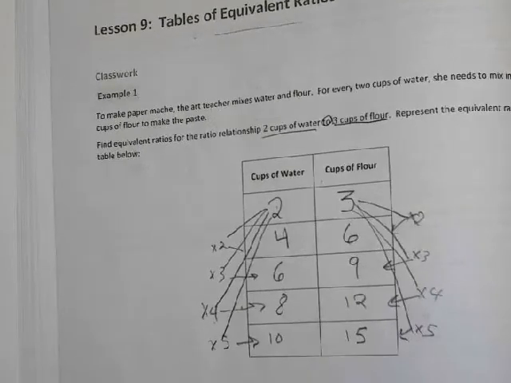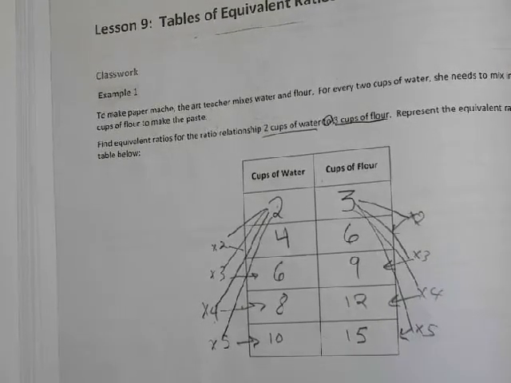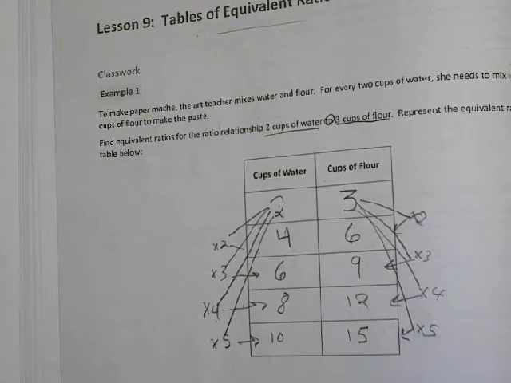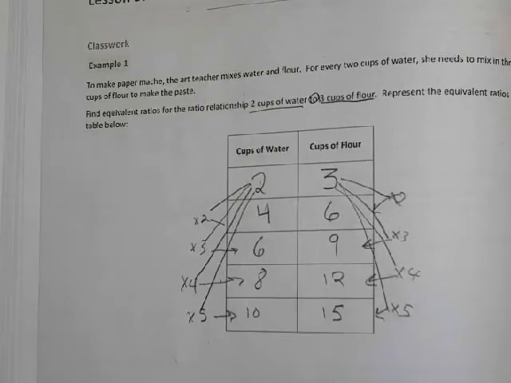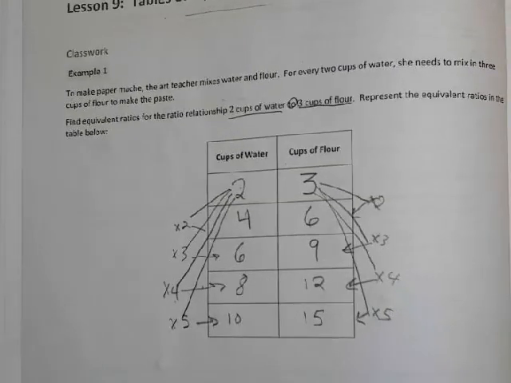Now that you've taken your notes for Lesson 9, go ahead and open up your book to Lesson 9, Tables of Equivalent Ratios, and we're going to discuss the two examples before you try the exercises with a partner. So example 1 is the same example that is in your notebook, which you've already taken your notes on, but here it is again, and I think it's good reinforcement to fill in that table again with those numbers.